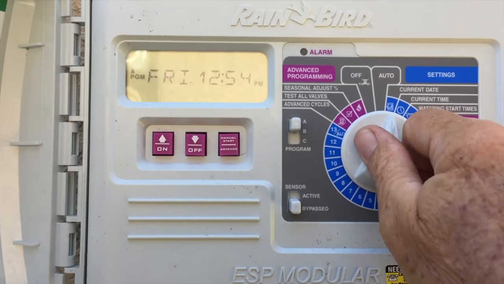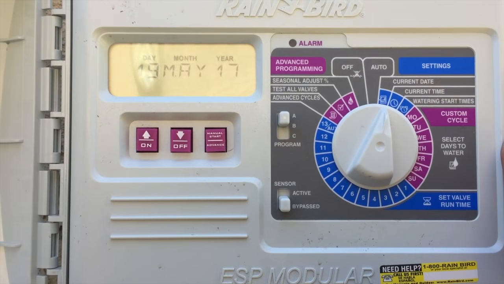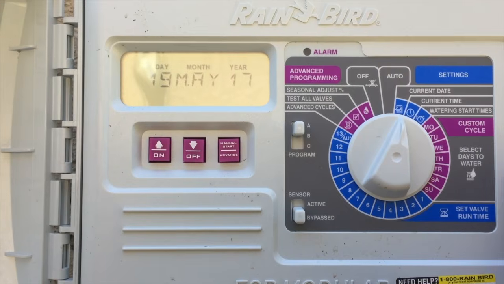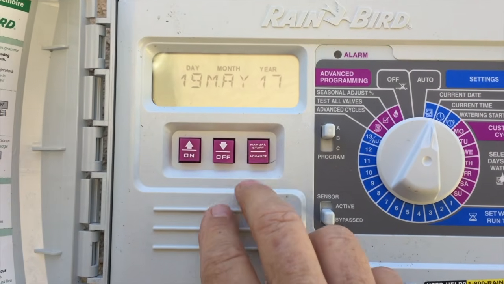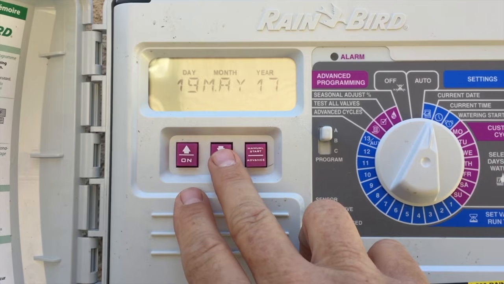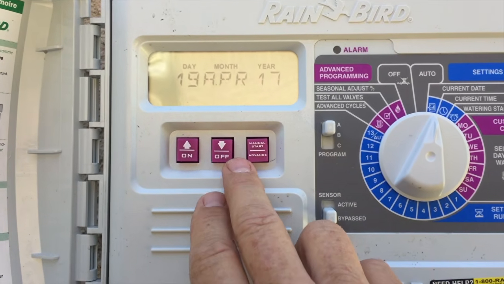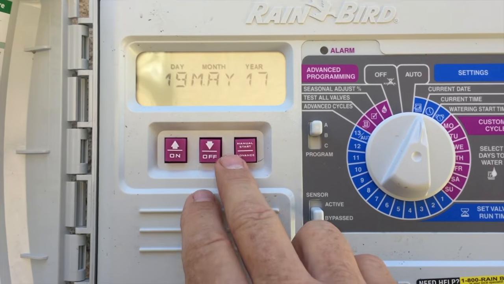First thing we want to do is set date and time. So you can see current date and time. It says 19th of May 2017. If you needed to change that up or down, it makes the next thing blink. So you can see May's blinking. If I had it incorrect, let's say I had it April, okay, use the up arrow, change it to May.